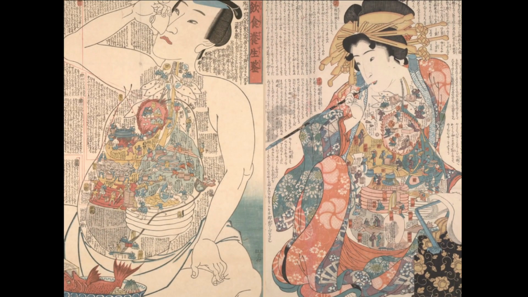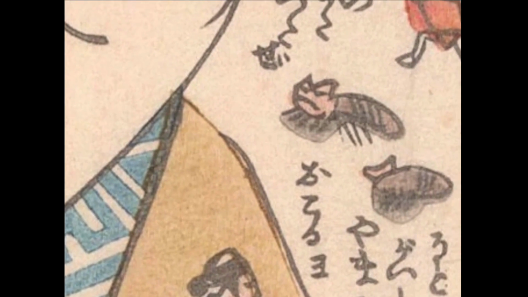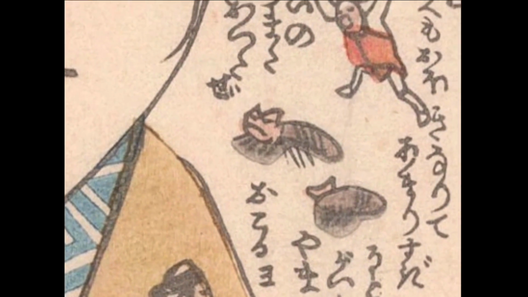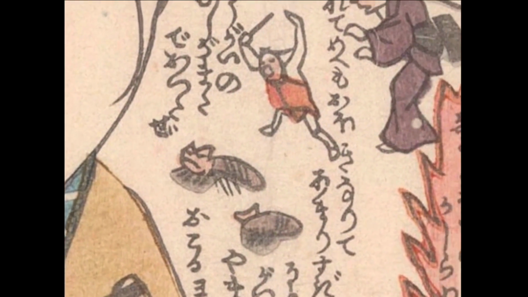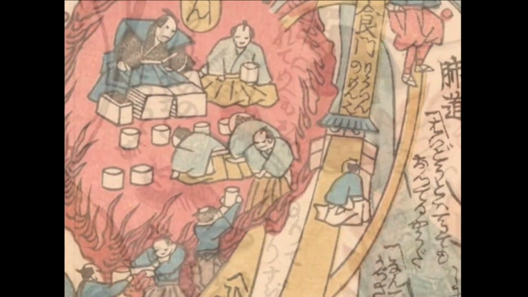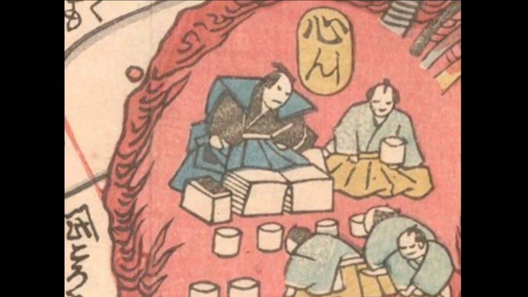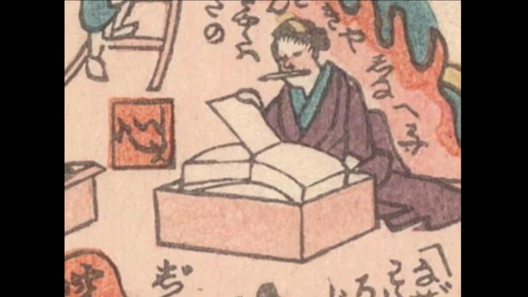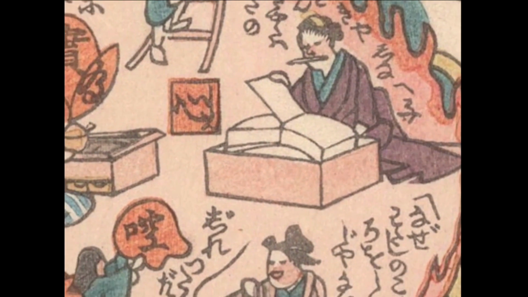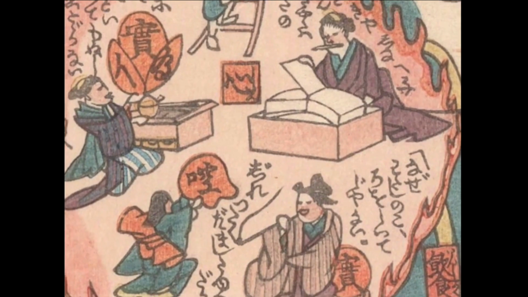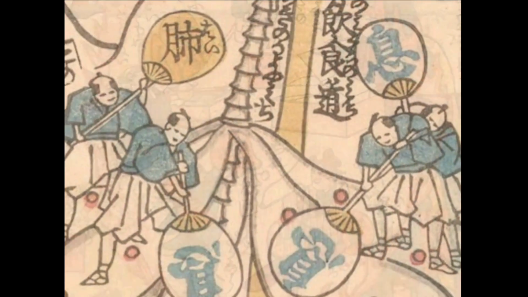Now, what do we see in the Yojo Kagami? It's a work that's incredibly rich in detail. And it's a detail that's pretty fun. It's the inside of the body. And here we are wandering around. This is the heart.